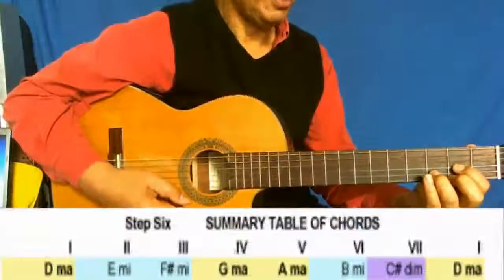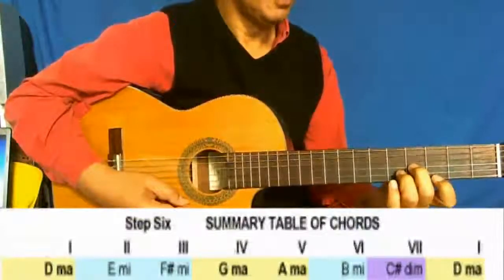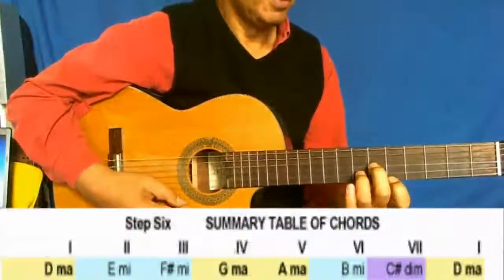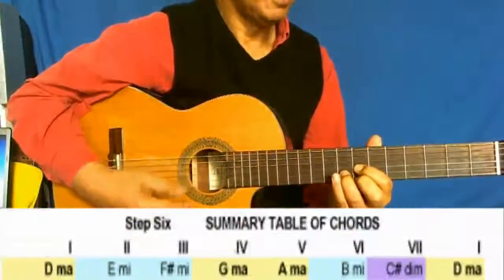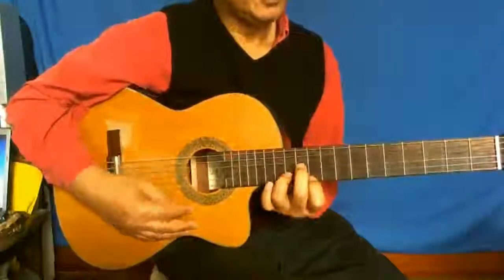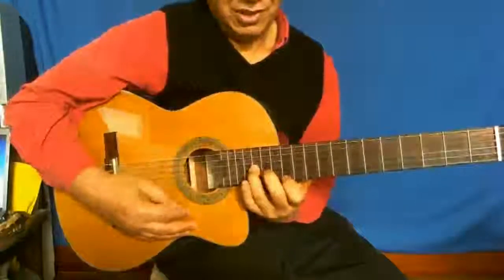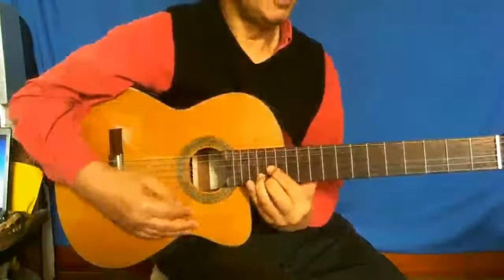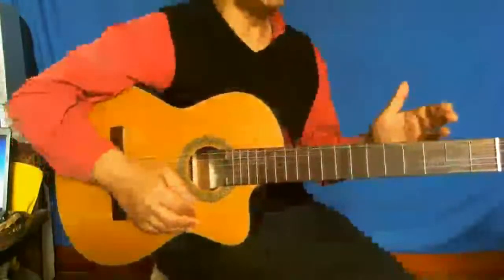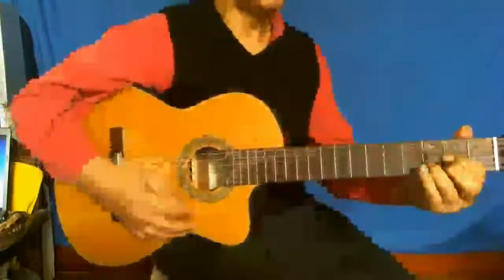So check that table. D major, E minor, F sharp minor, G, A, B minor, C sharp diminished, and back to D. So whenever you're singing a D major or a D Ionian, those are your chords. The key of D.